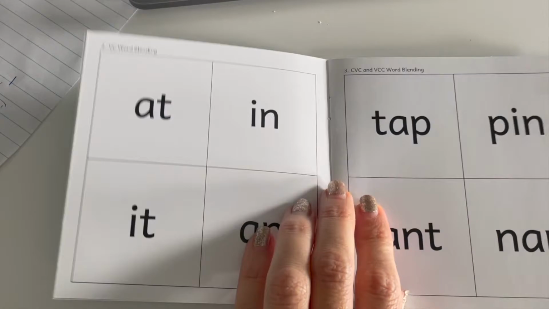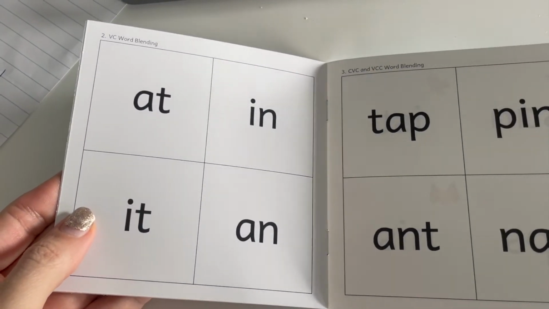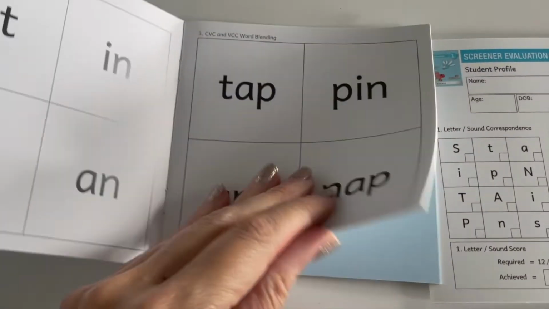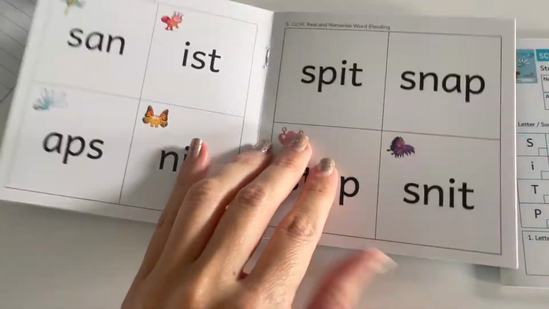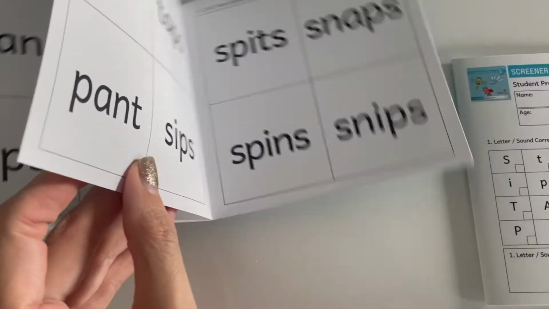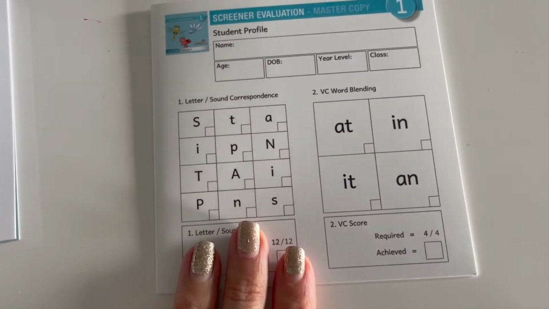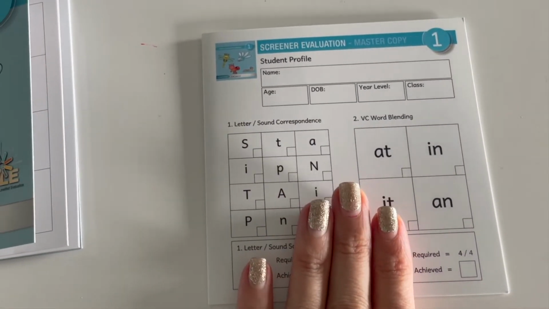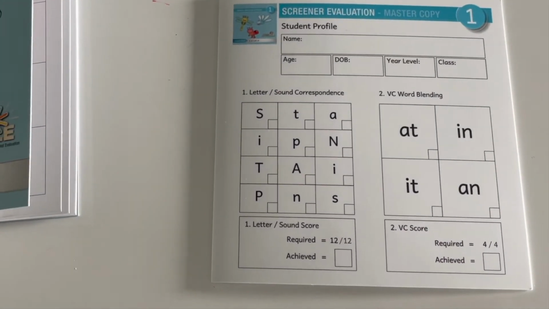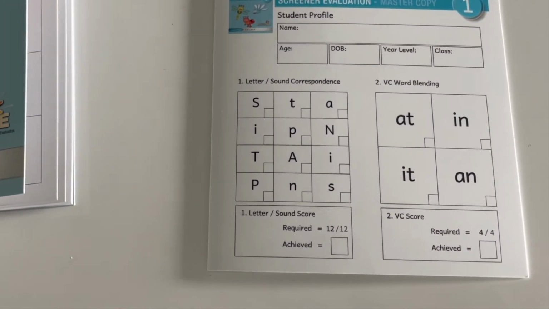Then they apply that knowledge at VC level, then CVC level, and then it continues on as it gets harder and harder. Now, as the student is doing the screener, the teacher is collecting the data. Once you've collected the data, you can put it in your spreadsheet for analysis. So let's jump in and have a look at that.